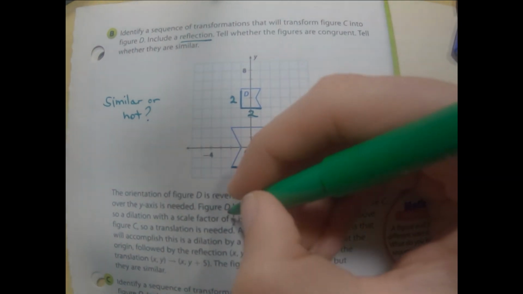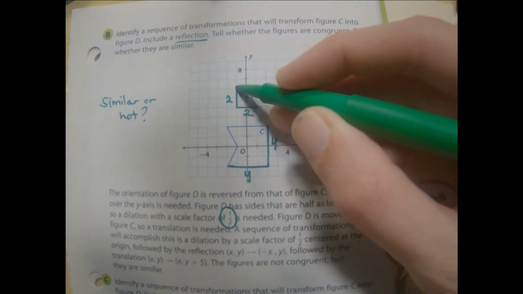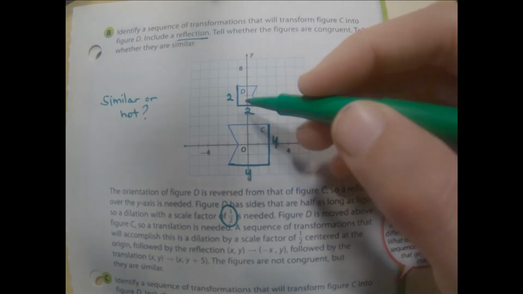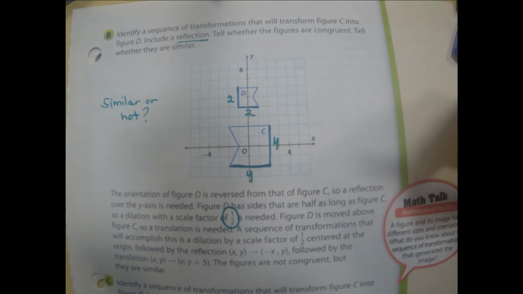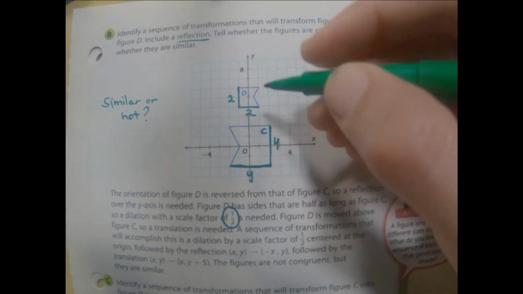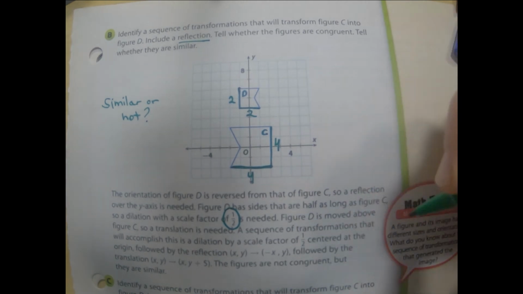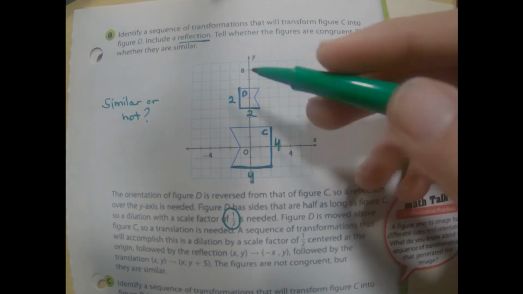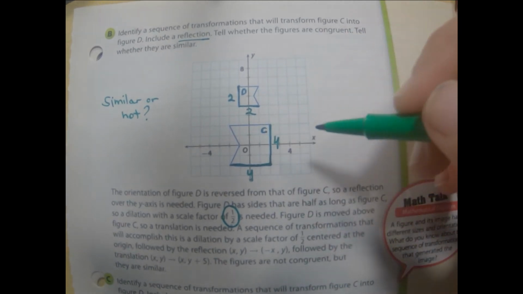So we can tell that we need a dilation with a factor of half, because we want to transform C into D, meaning we're going to cut it in half, reduce it. If I was moving from D to C, I would obviously enlarge then, and I would have a scale factor of 2. So it's really important to know which figure you are moving from and which figure you are moving to. Figure D is also moved above figure C. So that means that a translation is needed from this one to this one.